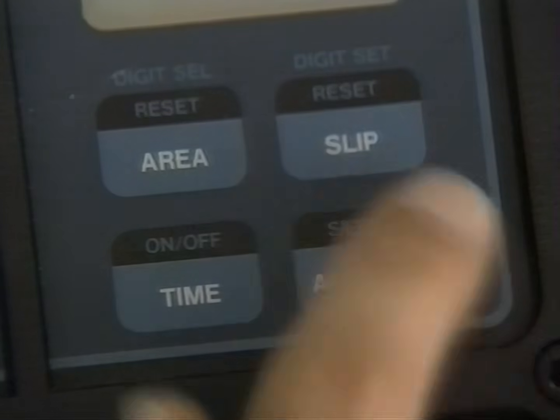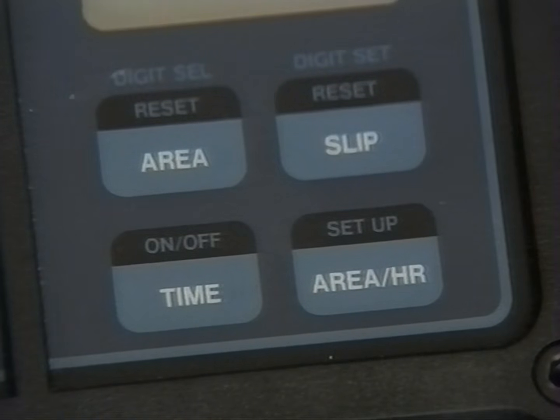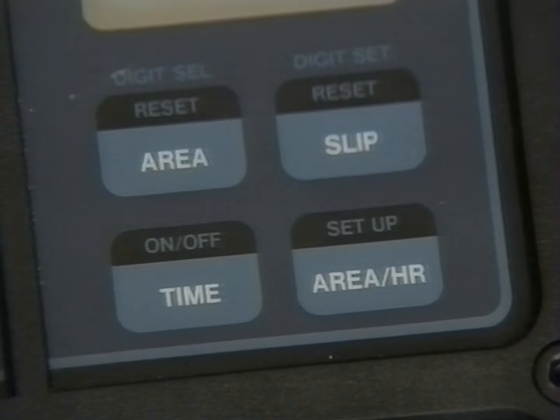If the display is blank, the units of measure are English. Pressing the slip switch momentarily changes the units to metric and causes metric to be displayed on the screen. Another touch of the slip switch turns the units back to English. To advance to the next area, implement width, momentarily touch the setup switch.